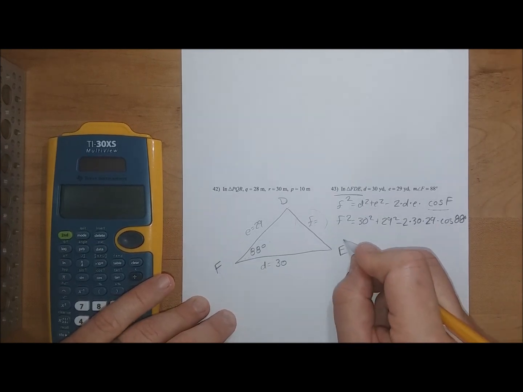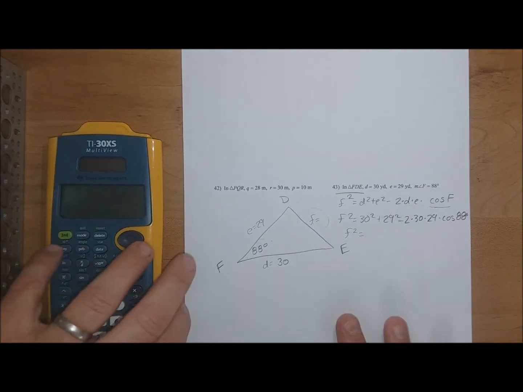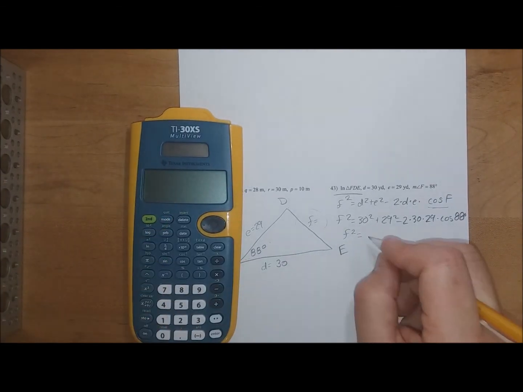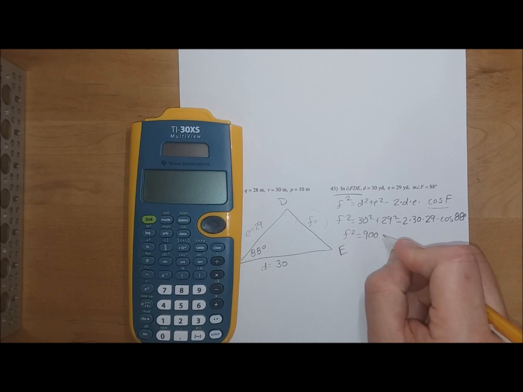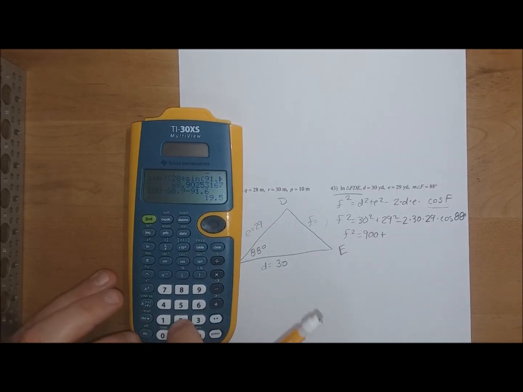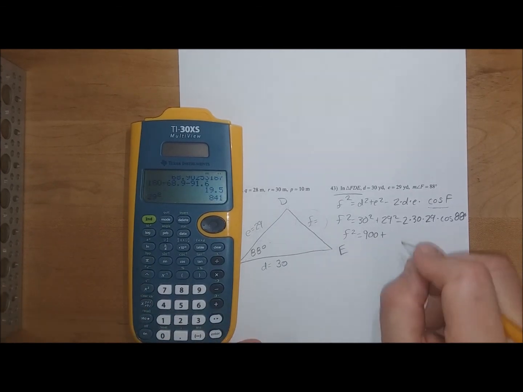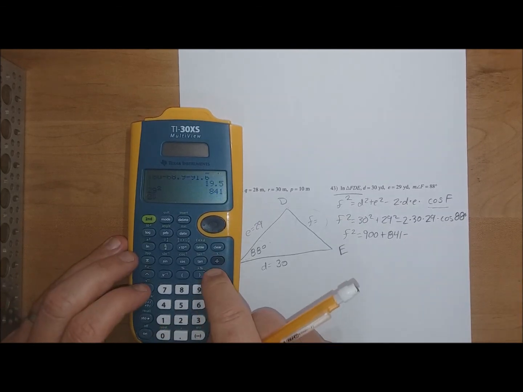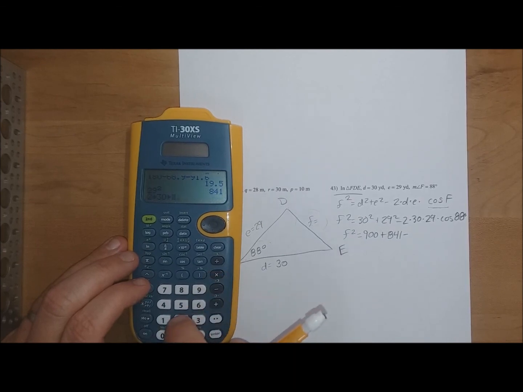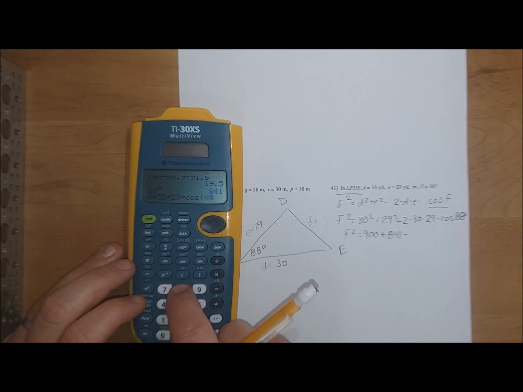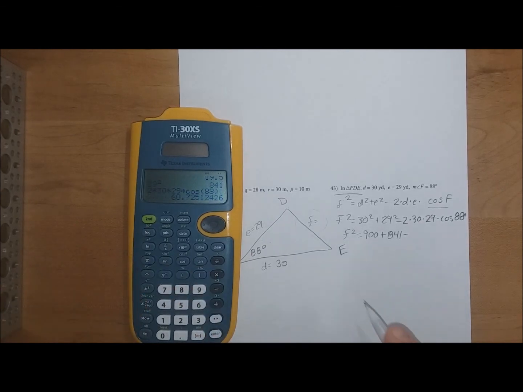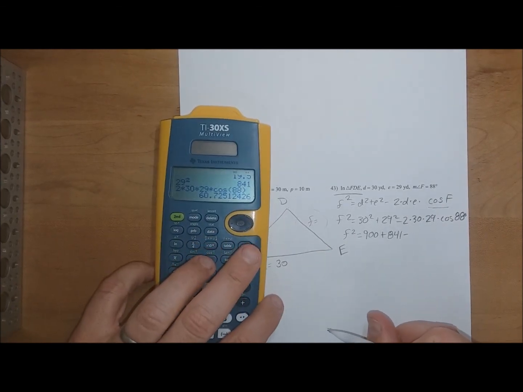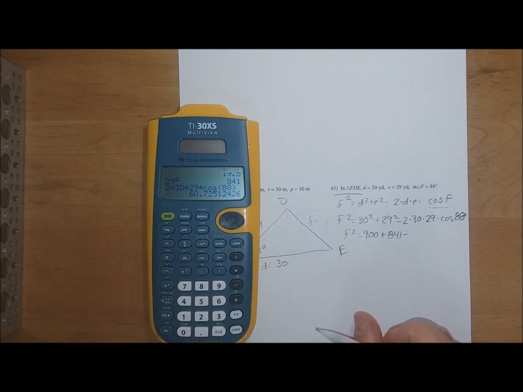Good. I can crank all of this out on the right side, right? Let's try it. 30 squared is 900, plus 29 squared is, what's 29 squared? 841. Minus 2 times 30 times 29 times cosine of 88. That didn't come out to what I expected. Oh no, that does make sense.